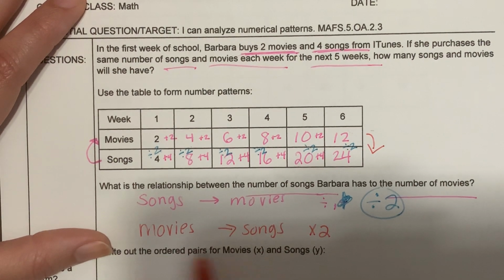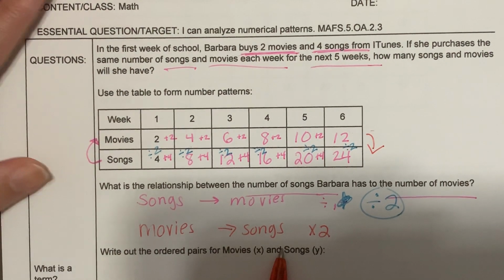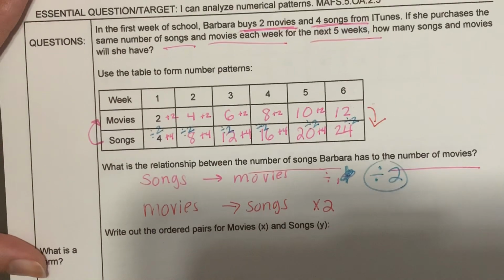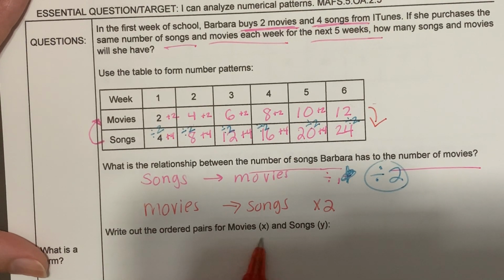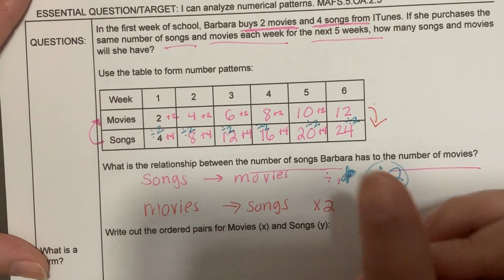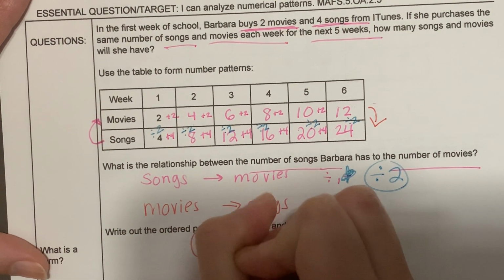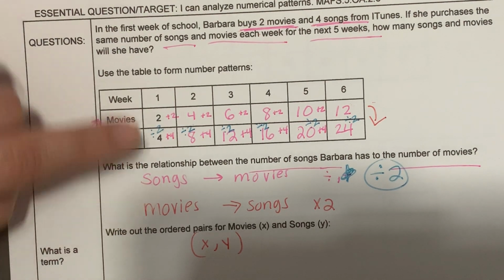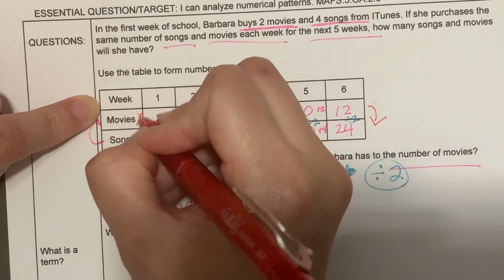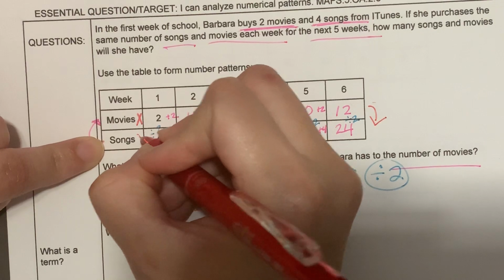If they ask you movies to songs, then you go the other way. Now it says write out the ordered pairs for movies being X and songs Y. So we know that when we write ordered pairs, the X goes first and then the Y. So they're saying that the movies are the X and that the song is the Y.